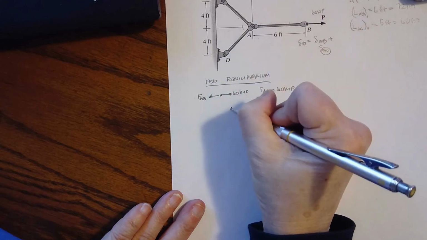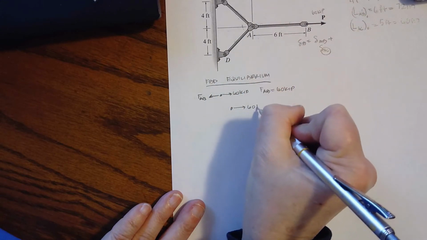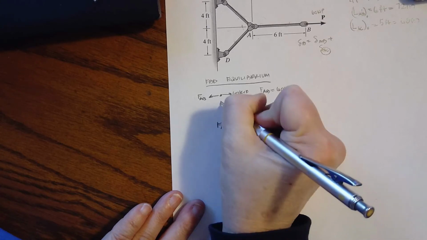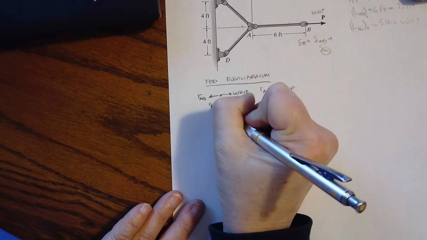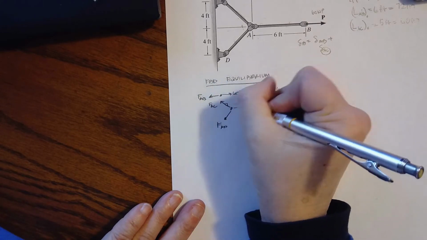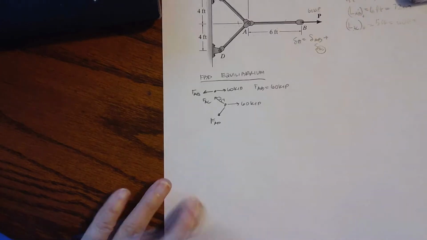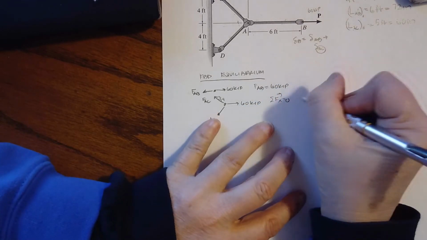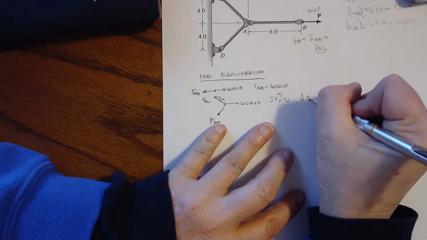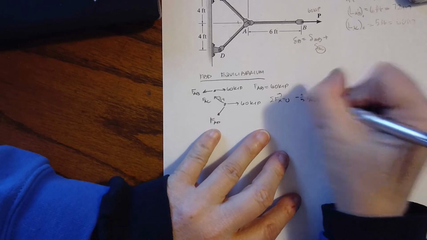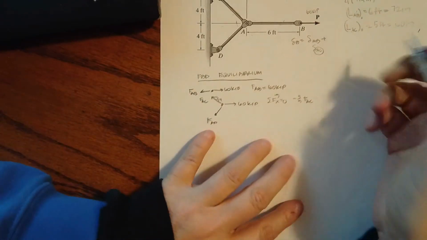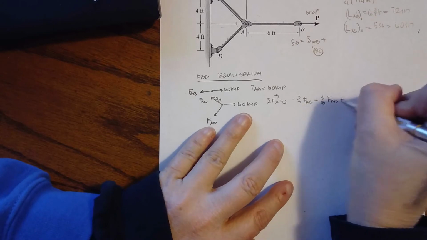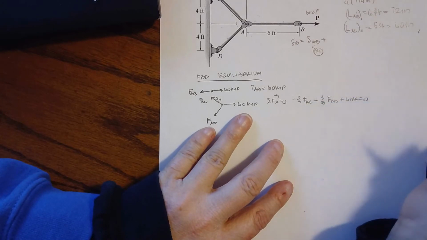Then I can look at A, and I have 60 kips, and I have the force in AD and the force in AC, and they are at a 3, 4. So I can sum forces in the x direction equals 0, and I'm going to have 3/5 force AC minus, because they're going backwards, 3/5 force AD plus 60 kips equals 0.